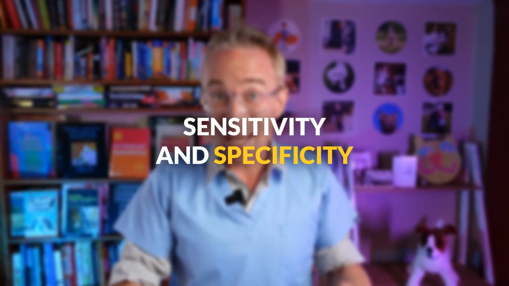Sensitivity and specificity are two important measures of any diagnostic test's accuracy. They help us to understand how well a test can correctly identify both those dogs and cats that do and don't have the disease being tested for. So sensitivity refers to a test's ability to correctly identify individuals who have the disease.